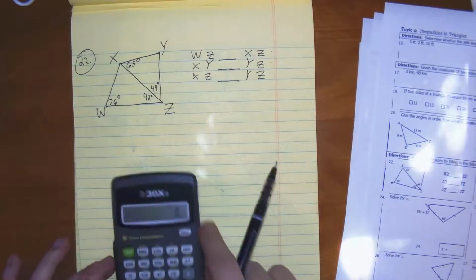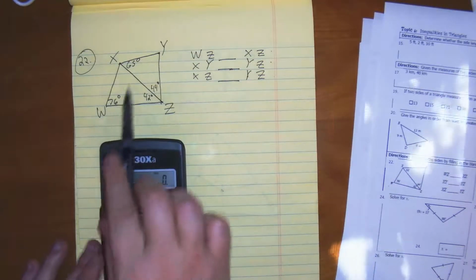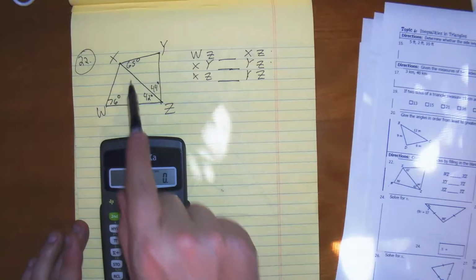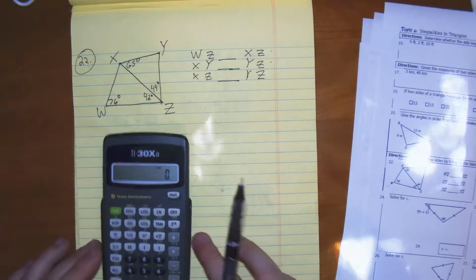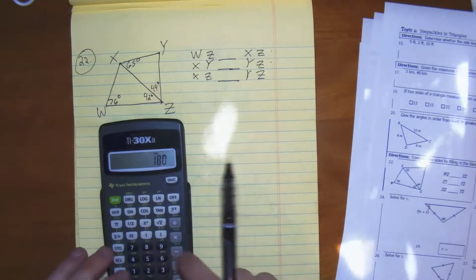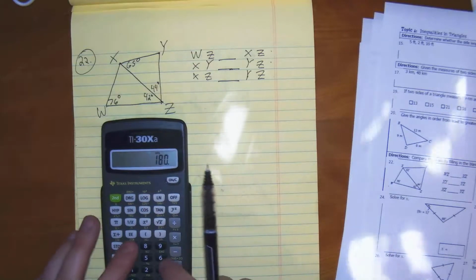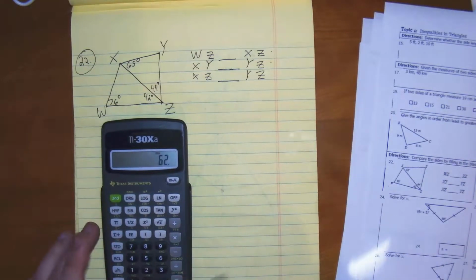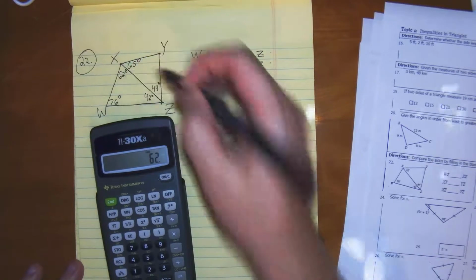So we could use logic for this, but let's not. Let's just use a quick little trick. So a triangle equals 180. We're missing one angle, so the quick trick you could use is 180 minus 76 minus 42. This has to be 62 degrees.